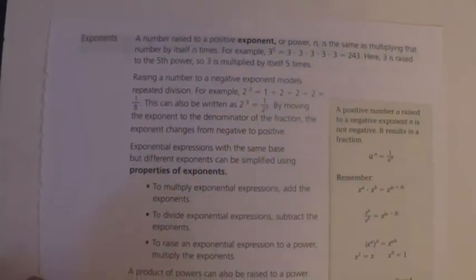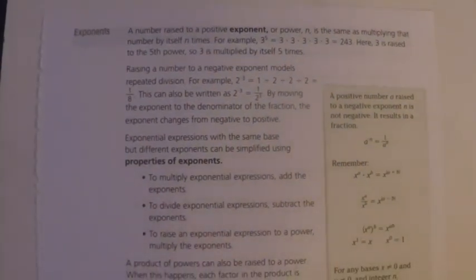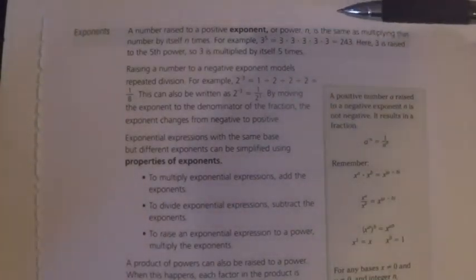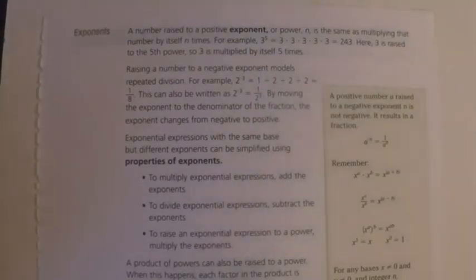All right, the last thing we're going to look at in this lesson is exponents. So I'll go through, read a little bit, and then write a little bit off the side for some notes here. The first thing says, a number raised to a positive exponent or power n is the same as multiplying that number by itself n times.